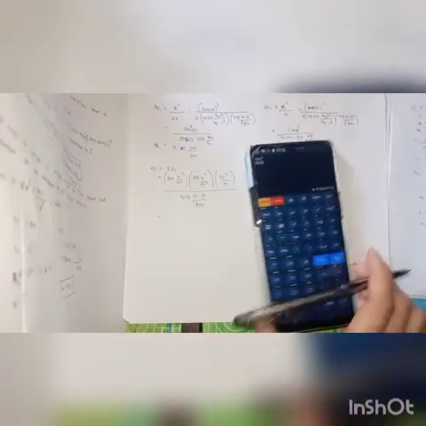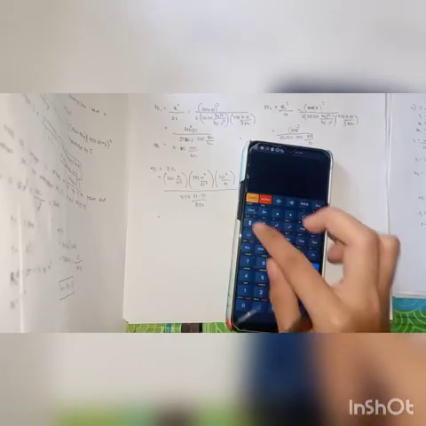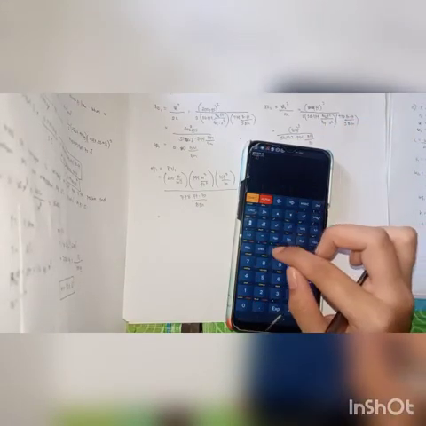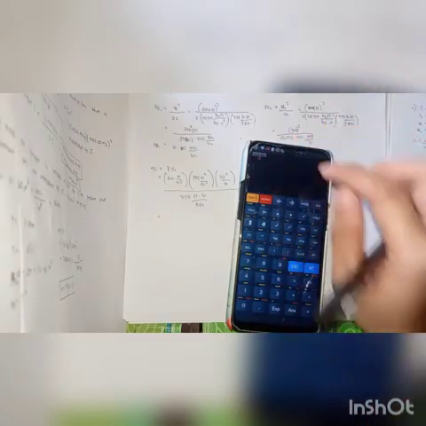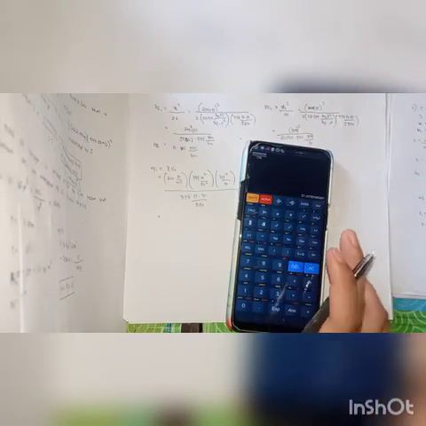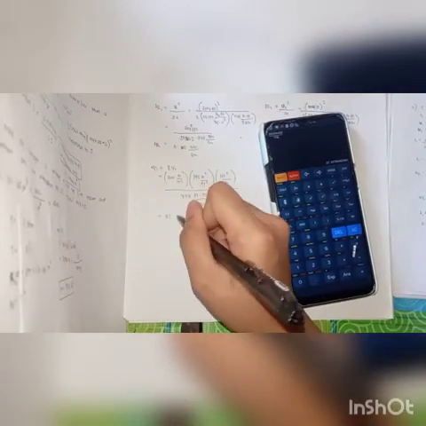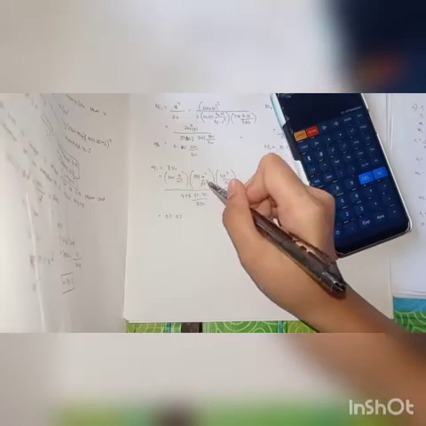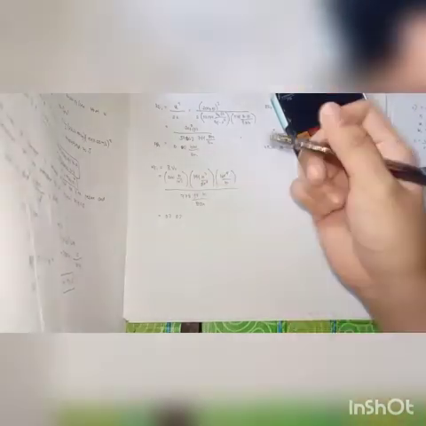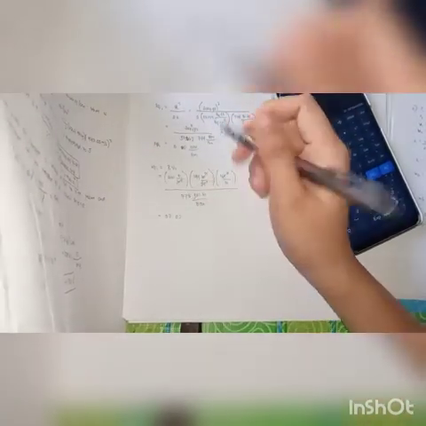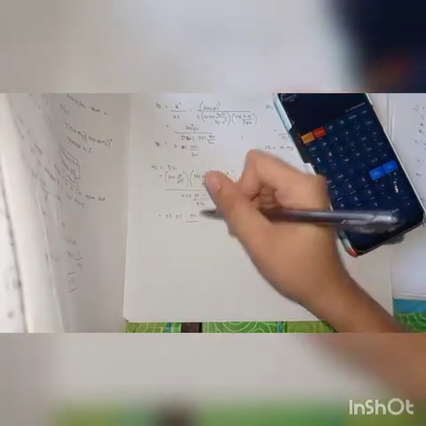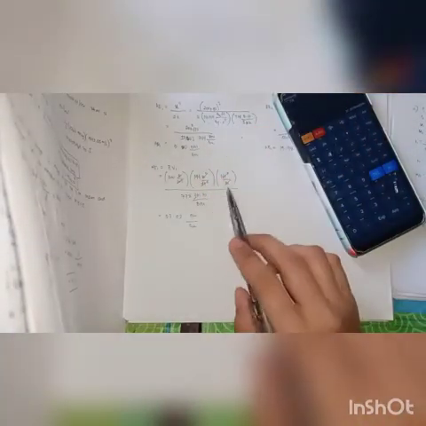equals 200 times 144 times 1 over 778 is equal to 37.02. Cancel. Ang natitira ay BTU over pounds. Ito.